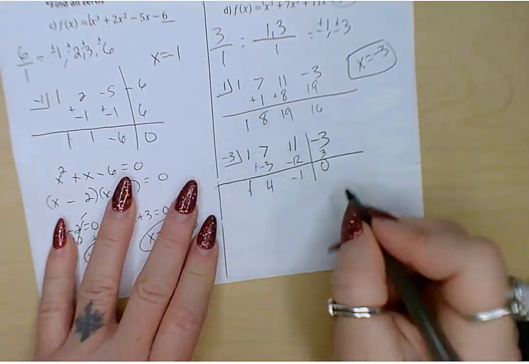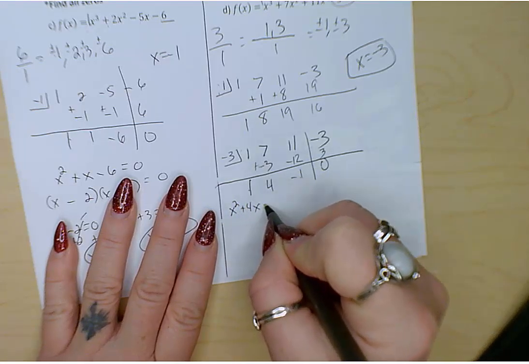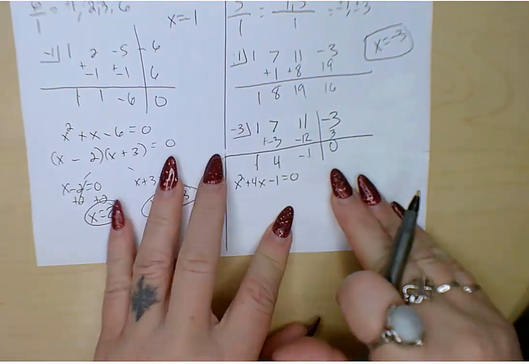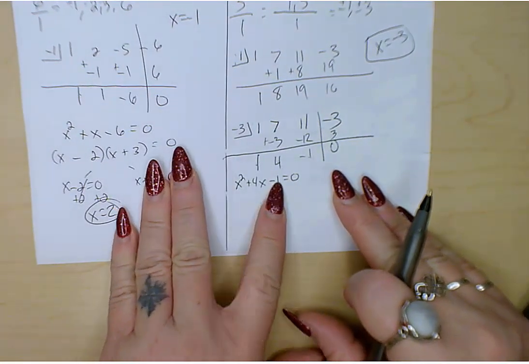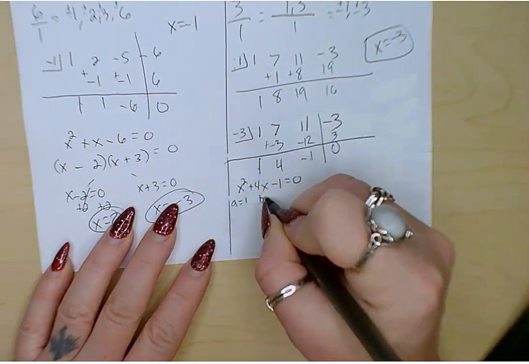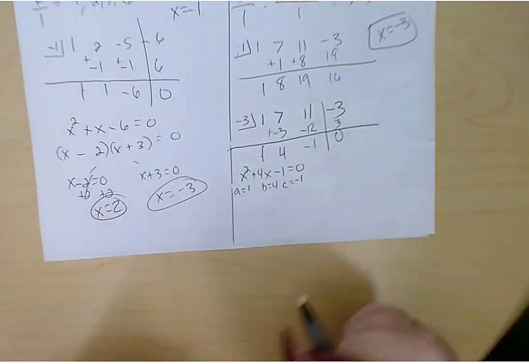Dropping down that quadratic equation, this is 1x squared plus 4x minus 1 is equal to 0. Now, this is not going to factor, right? There are no factors 1 times 1 that are going to give us a 4 here. That means we are going to use the quadratic formula here. So let's go ahead and plug in.